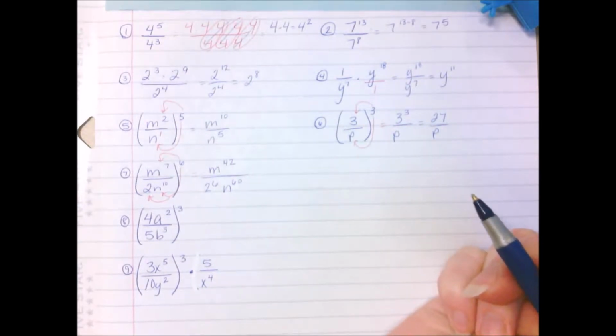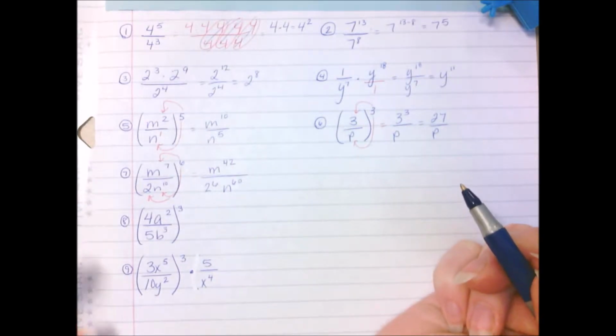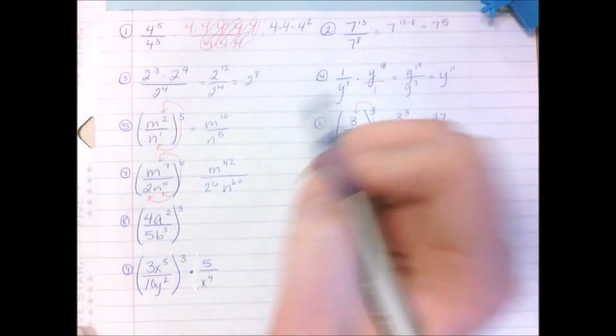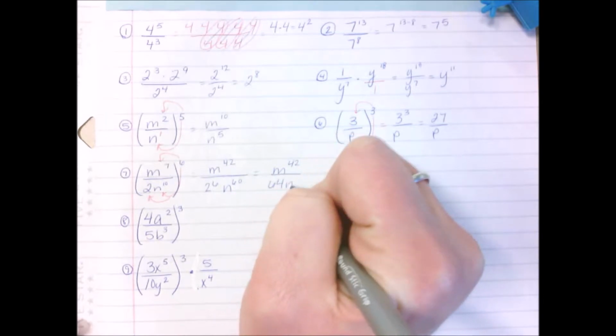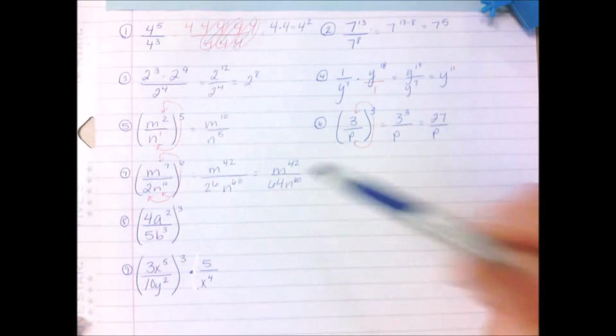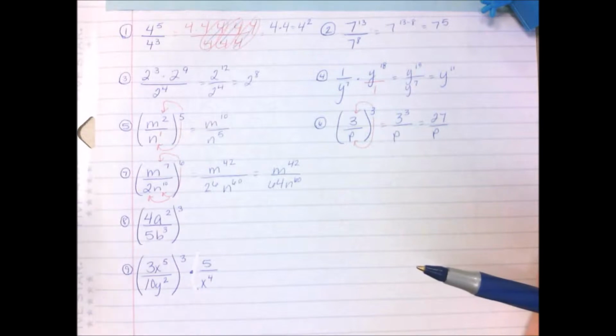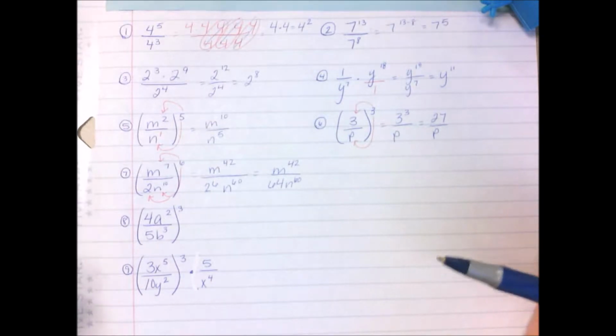In our large powers, we're going to evaluate these all the way out. So I'm going to go ahead and figure out that 2 to the 6th is 64. And then my m and my n are already as simplified as they can get because there's nothing else to combine them with. And you can't combine them together because they don't have the same base.